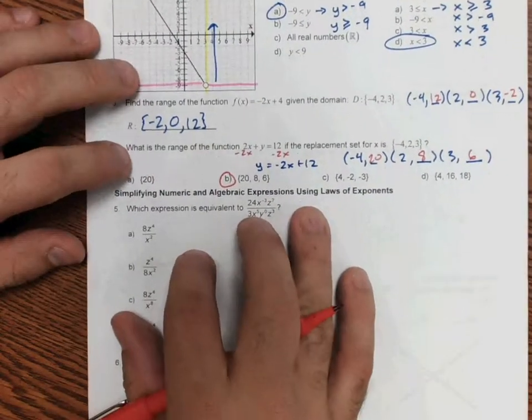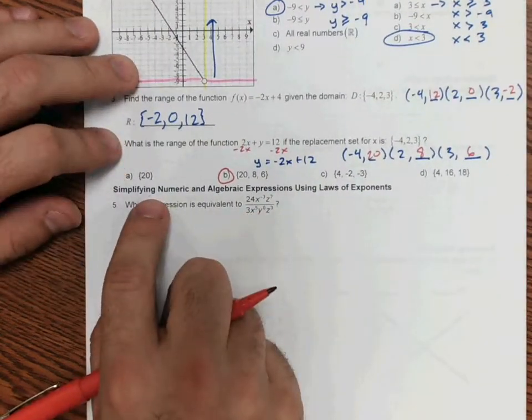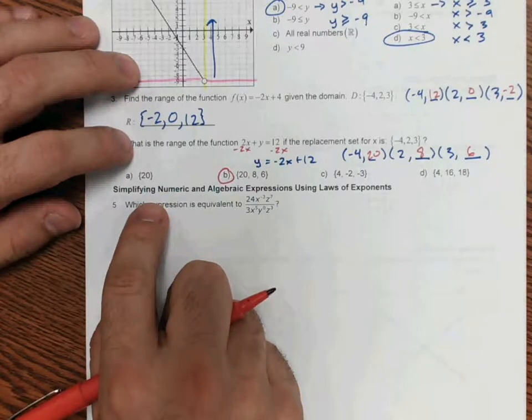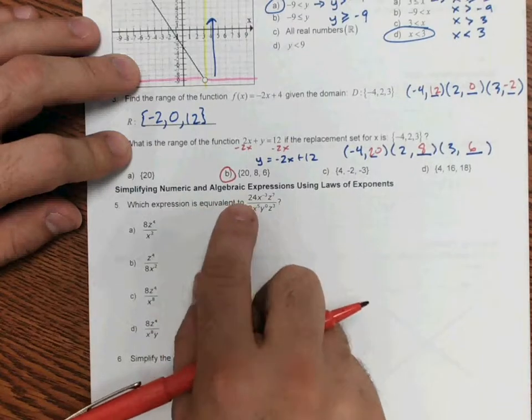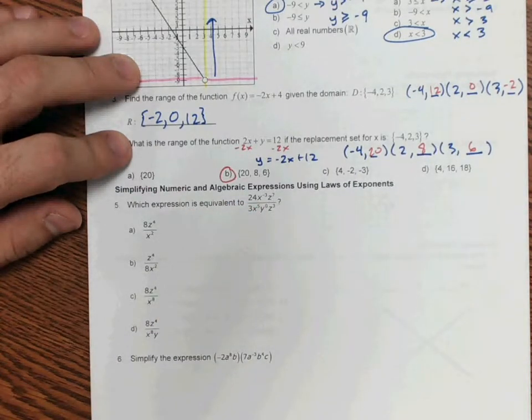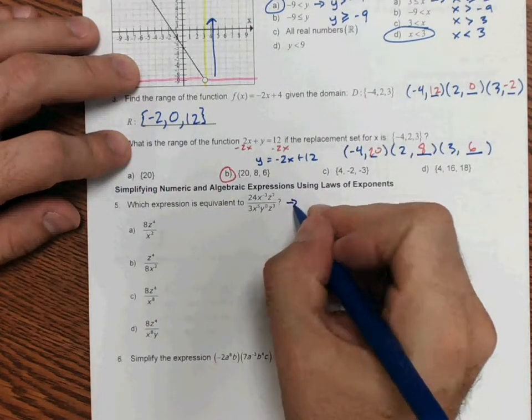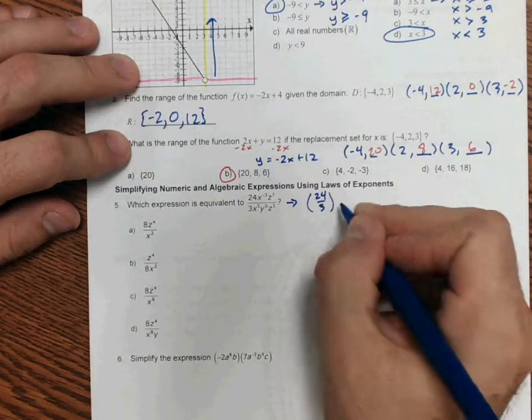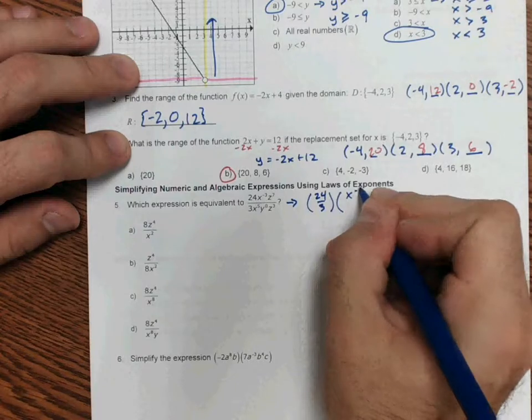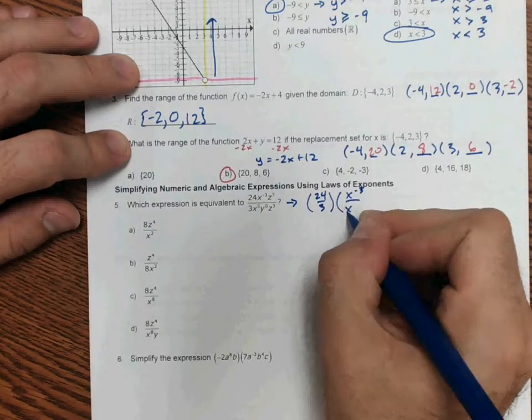All right, here's what we've been doing this week. Simplifying numeric and algebraic expressions using laws of exponents. This should be fresh in your brain. So what we're going to do is, again, first break this up into like terms. So 24 divided by 3, x to the -3 divided by x to the power 5.